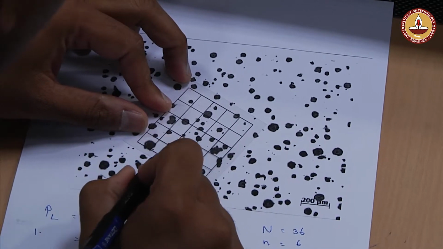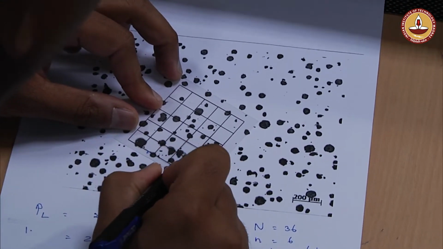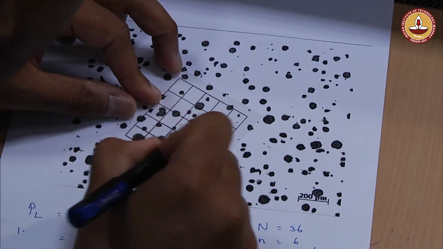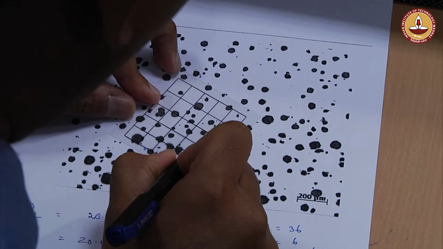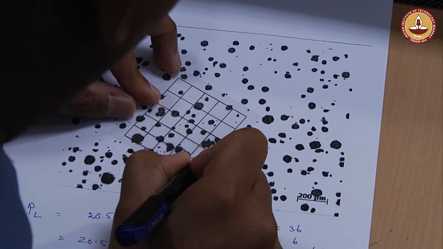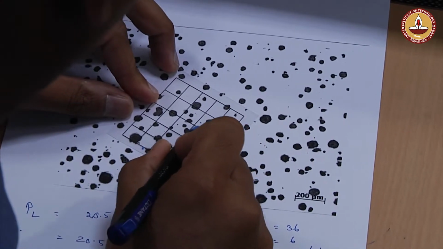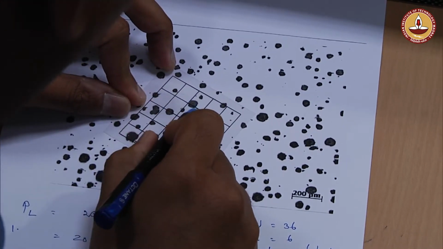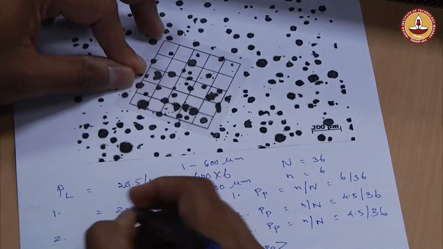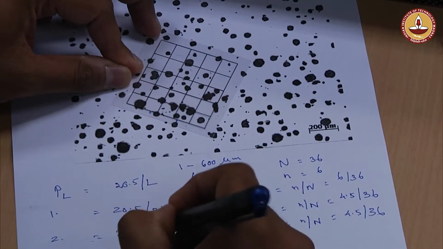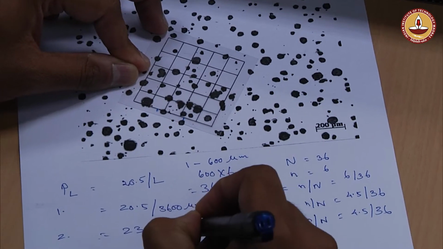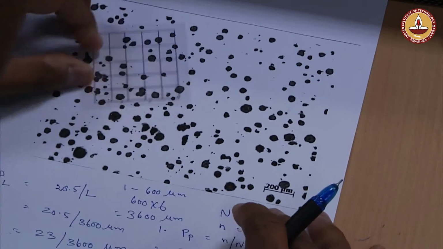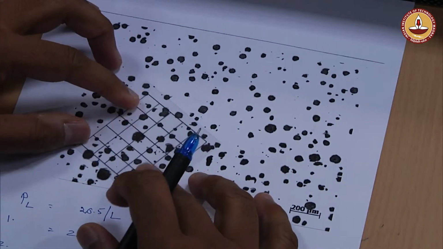So 1, 2, 3, 4, 5, 6, 7, 8, 9, 10, 11, 12, 12.5, 13.5, 14.5, 15, 15.5, 16, 17, 18, 19, 20, 21, 22, 23. So event 2 is 23 divided by 3600 micrometer.